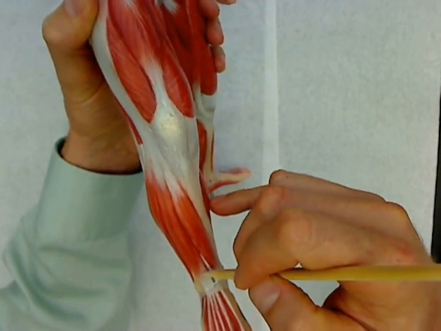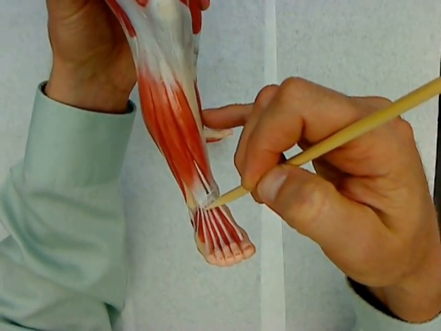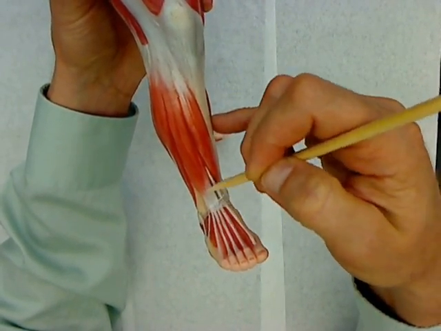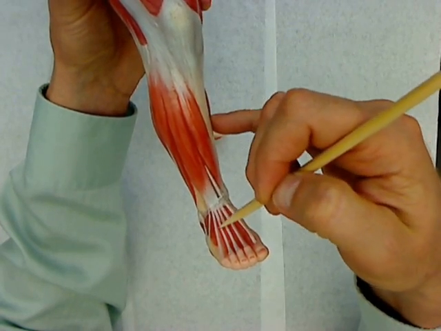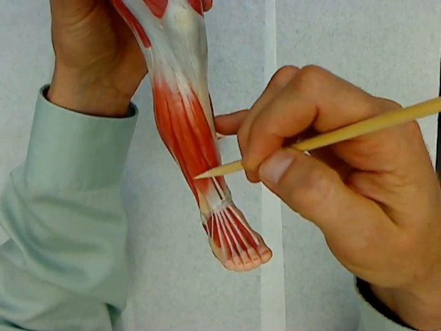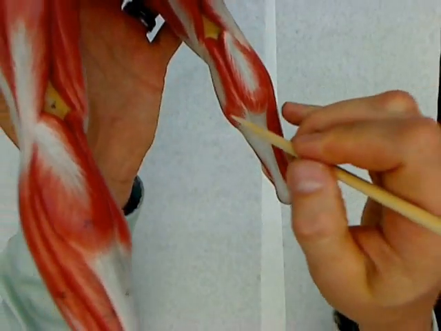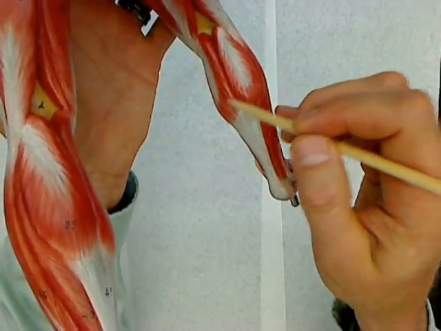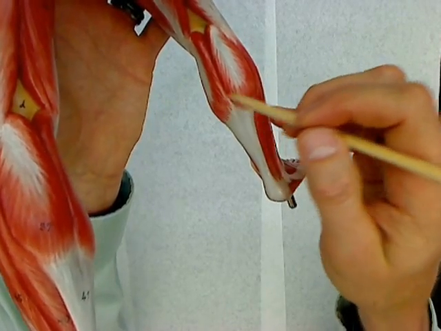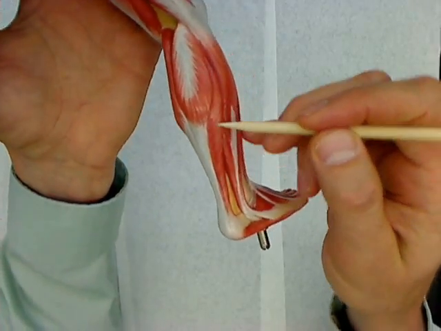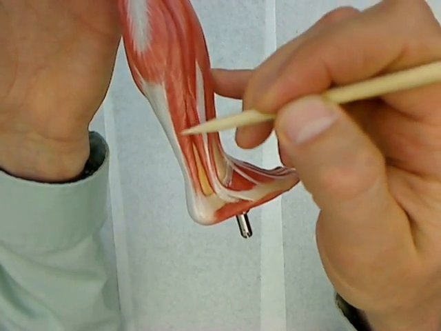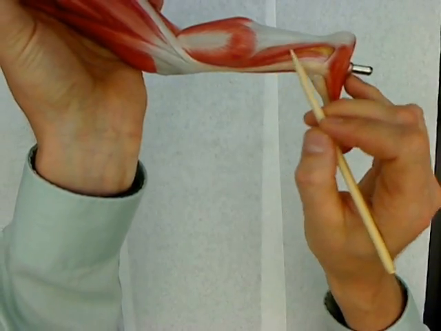Extensor digitorum longus is here, and you can see it goes right down and over those tarsal bones. Extensor digitorum longus. The gastrocnemius is your calf muscle in back here. And then the soleus is underneath the calf muscle. It's here. And you can also see it on the other side here.